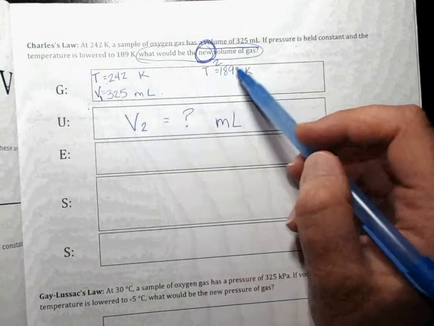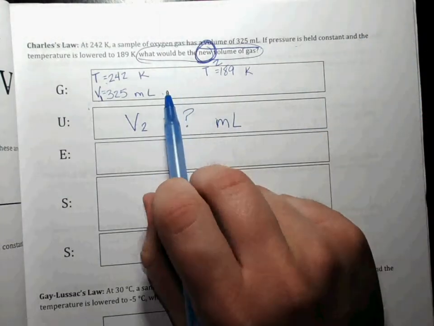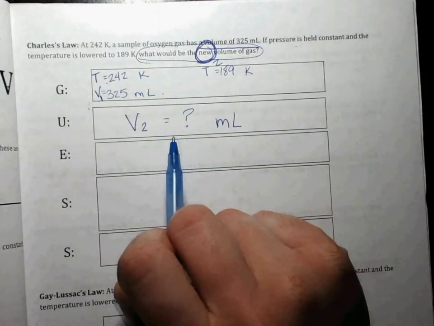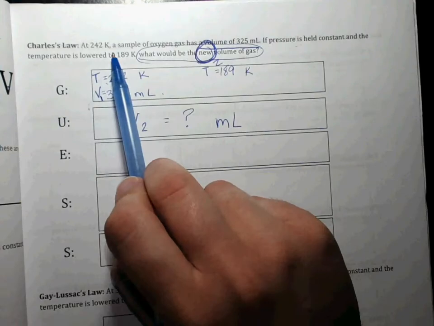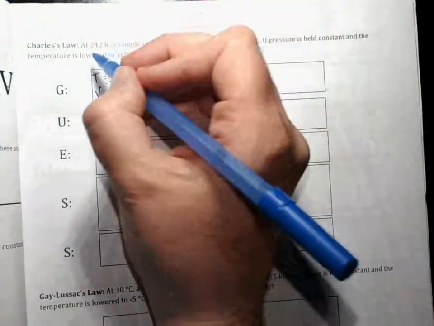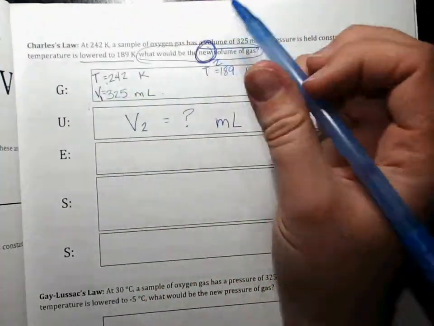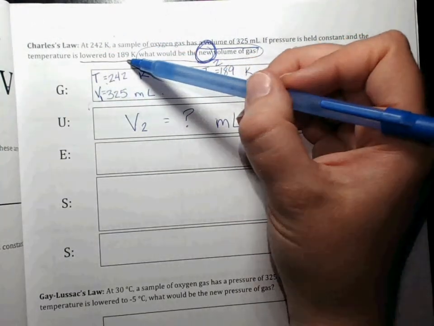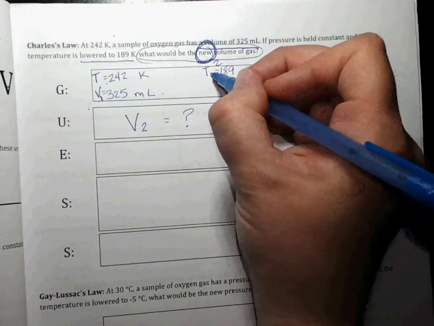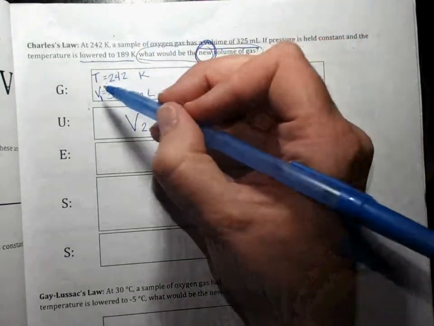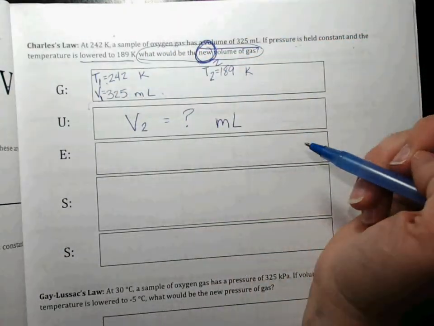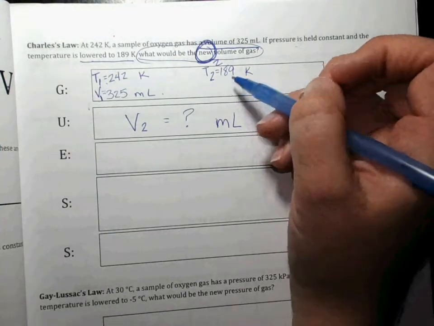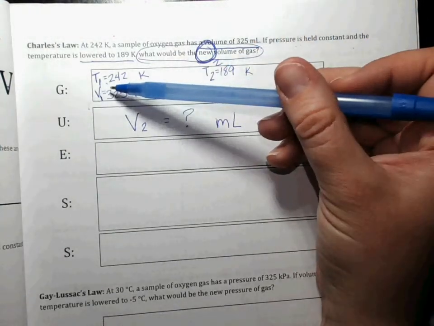When you start talking about the temperatures, it says it's at 242 and then it is lowered to 189. So it starts at 242 and then it is lowered. So 189 is the second temperature. 242 is what we started at before it was lowered. So 189 is T2, 242 is T1.